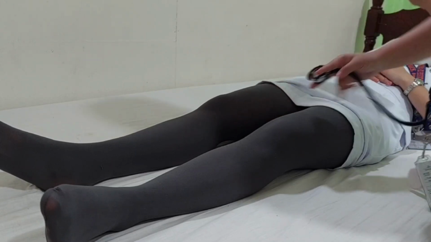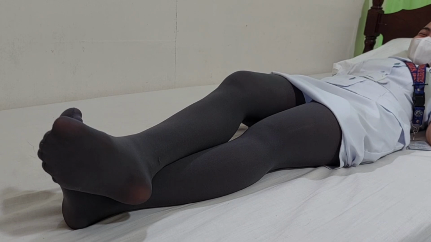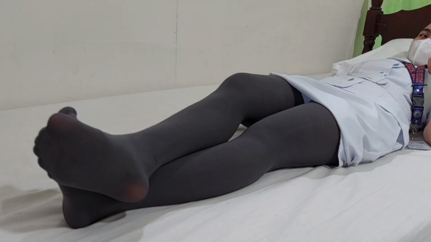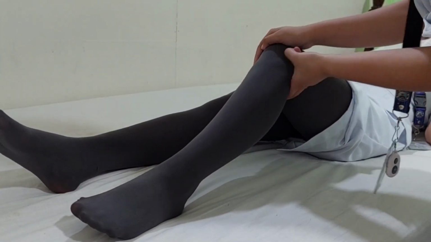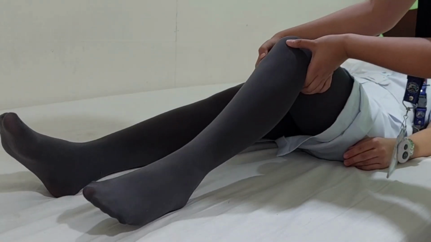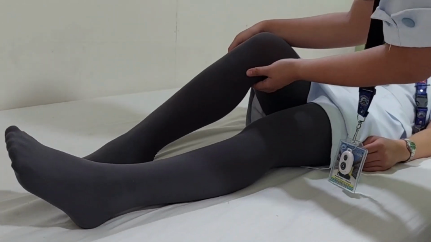Palpate for the popliteal pulses. Now we are going to palpate the popliteal pulses. Ask the client to raise or flex the knee partially. Place your thumbs on the knee while positioning your fingers deep in the bend of the knee. Apply pressure to locate the pulses. It is usually detected lateral to the medial tendon.